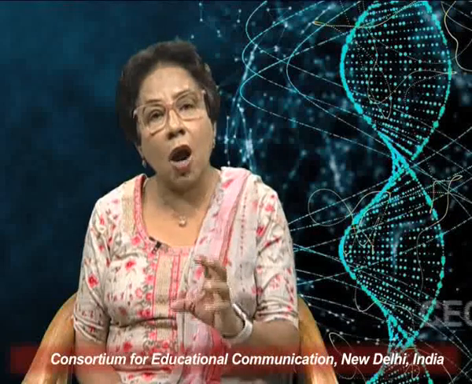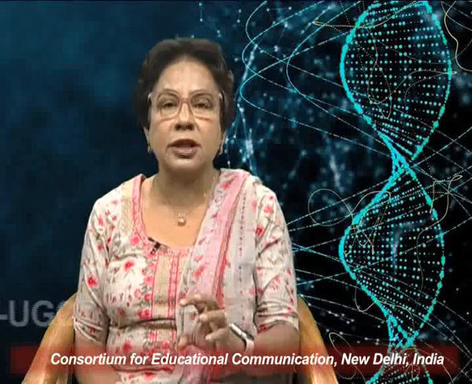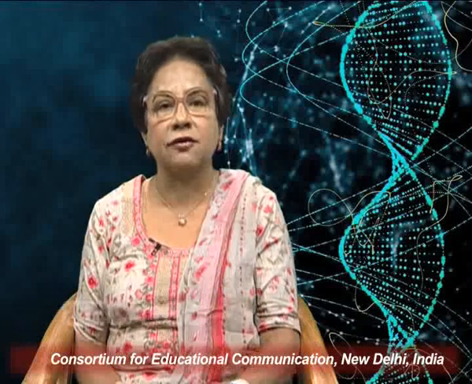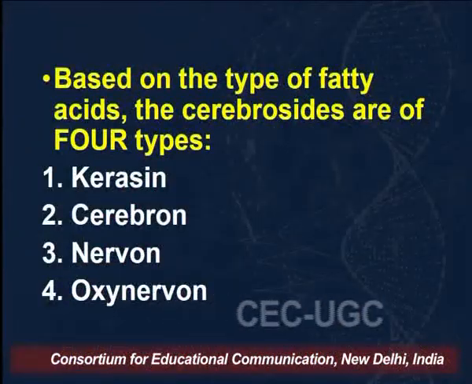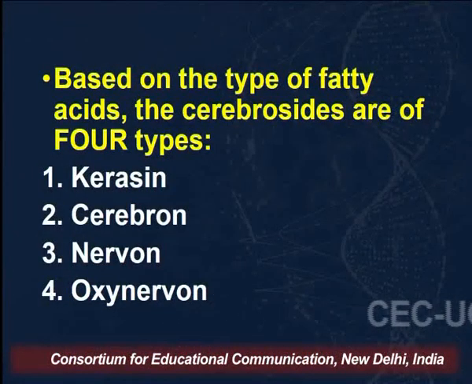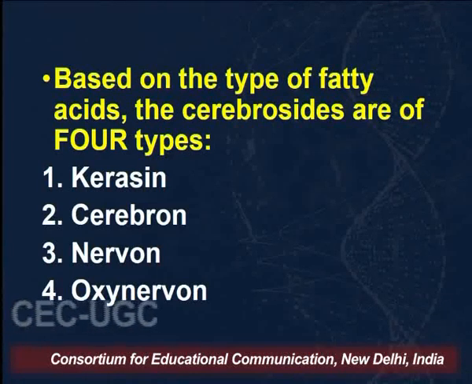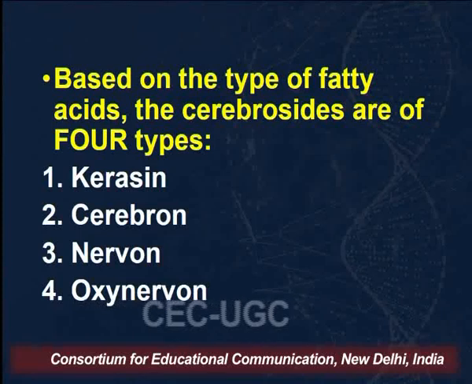Now we go on to how these cerebrosides were further classified into 4 types on the basis of the acids present in them. So what we've seen is that galactocerebroside has been classified on the basis of the sphingosine molecule as well as the galactose sugar which is present in them.